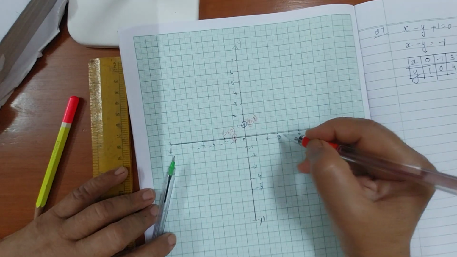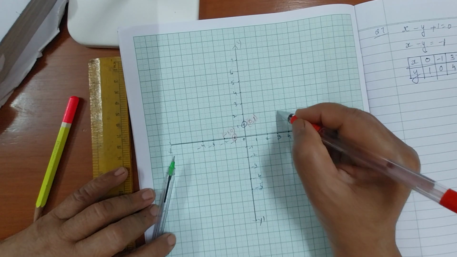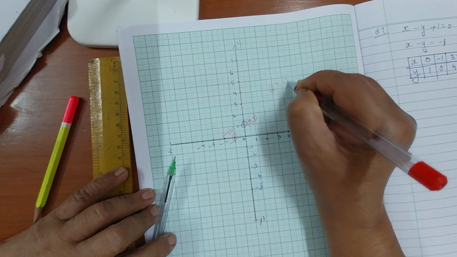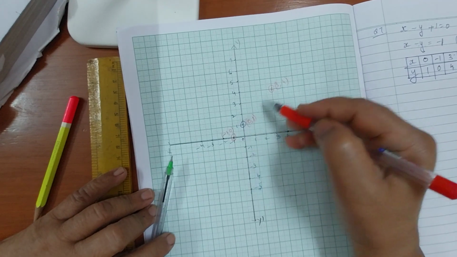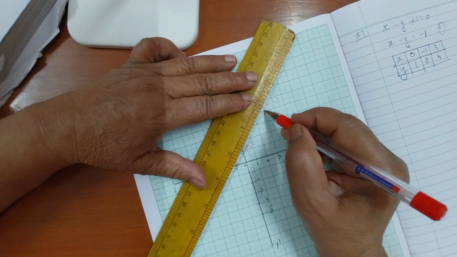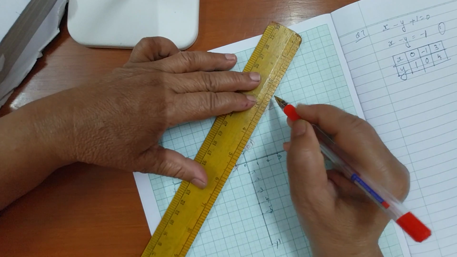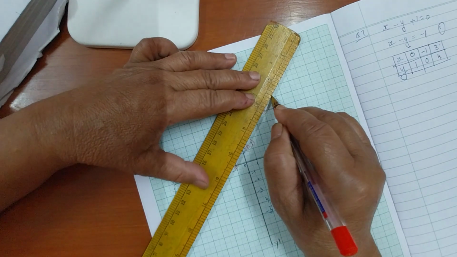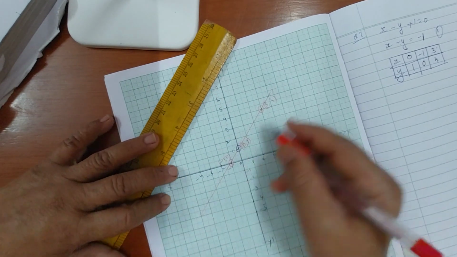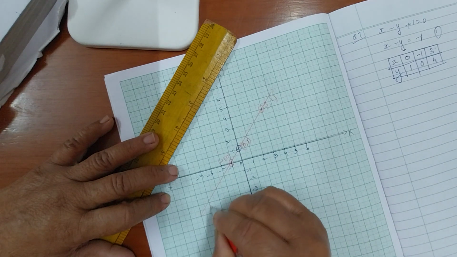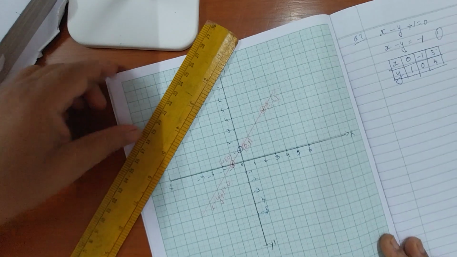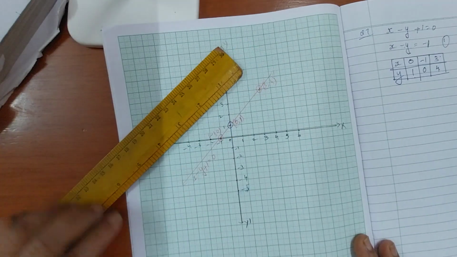Third one is 3, 4. This is 3. And if we take it up like this till here, this is the point 3, 4. So, we get these 3 points here. If I plot them, as I told you, we will get a straight line, because it's a linear equation. This line is of the first equation, x minus y plus 1 is equal to 0. This is just to identify which line represents which equation.